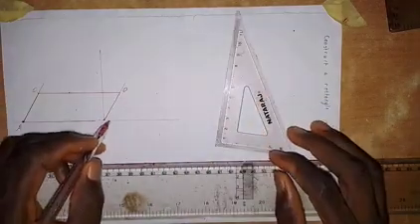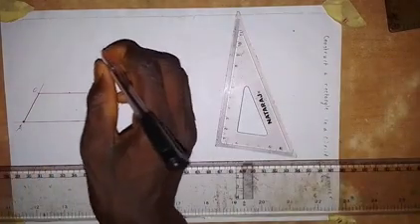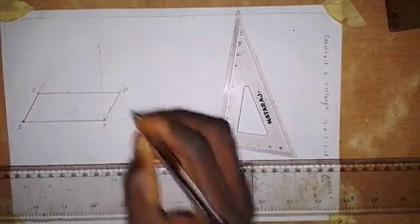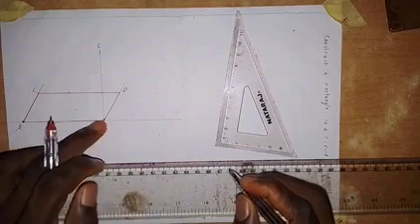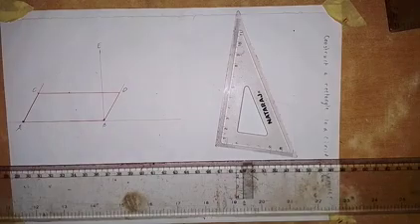So this line, let me call it line BE. Sorry, it is B. So vertical line or perpendicular line BE. It's at a right angle to this horizontal line AB. So let's take note of that.